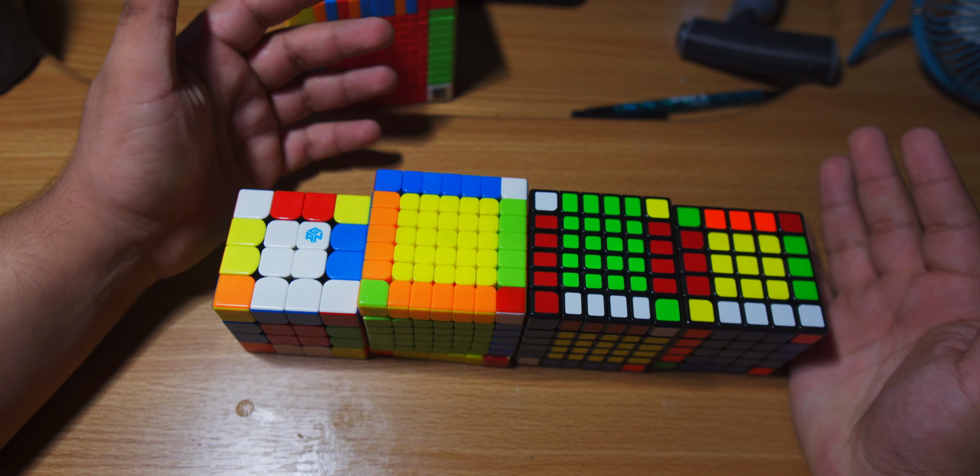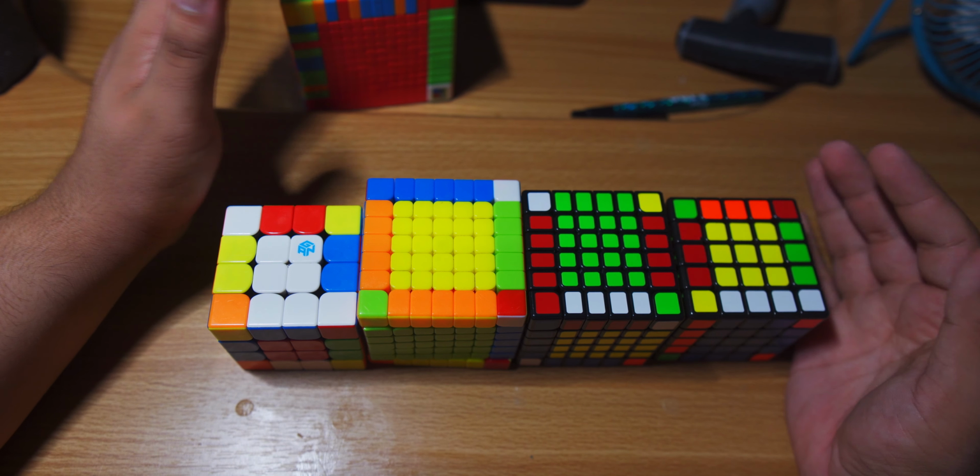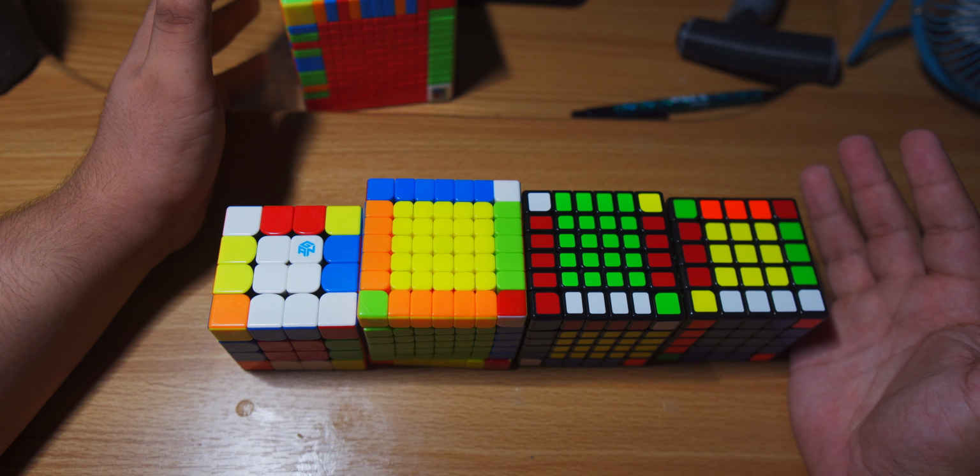But anyway, guys, that's about it for my mini tutorial here, my mini breakdown on how to solve last 4 edges on any big cube.